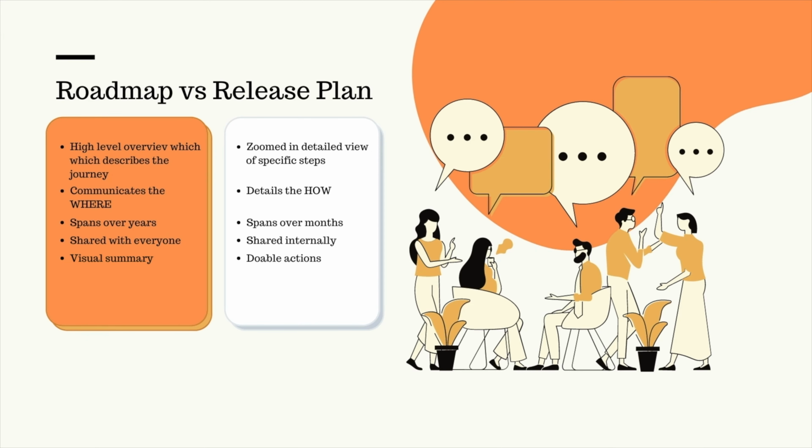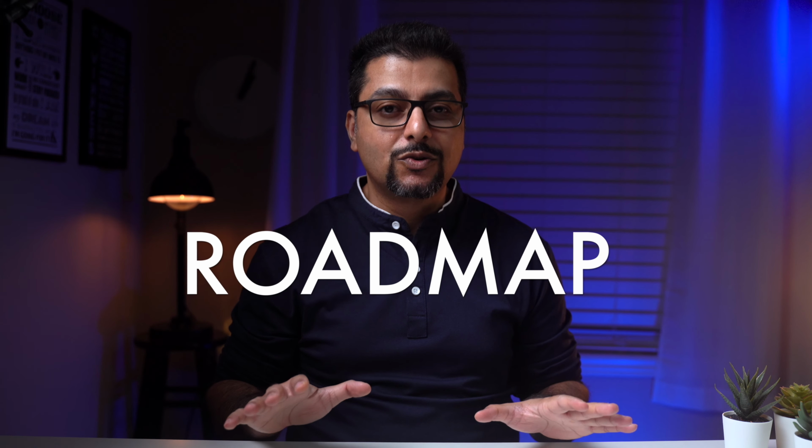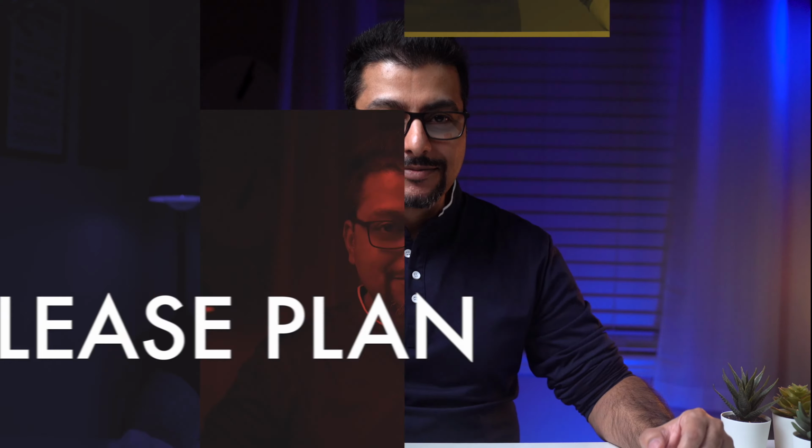If a roadmap is a visual summary connecting the mission to the vision, then a release plan turns that visual summary into doable actions. Product roadmaps and release plans are related but distinct tools, and we need both. If you need to communicate a high-level vision in the form of milestones and checkpoints, then you need a roadmap. And if you would like to go a little deeper and find out what's coming up in the near term with rough estimated dates, then you need a release plan. So there you have it.